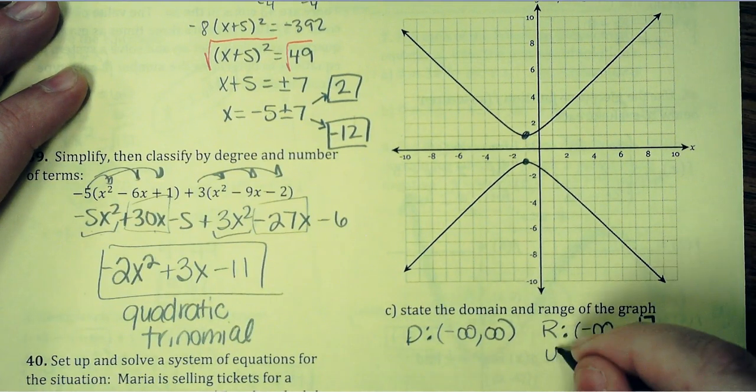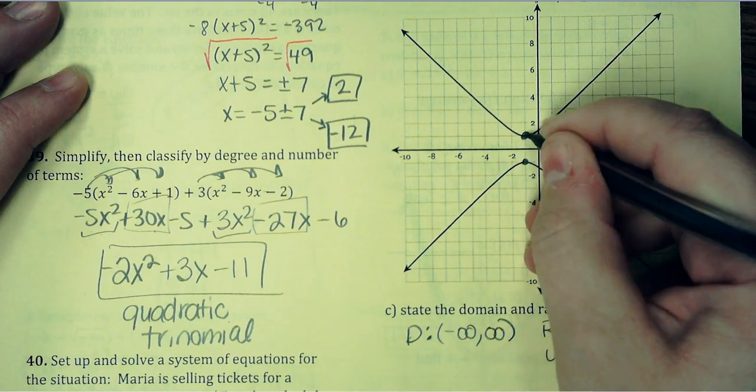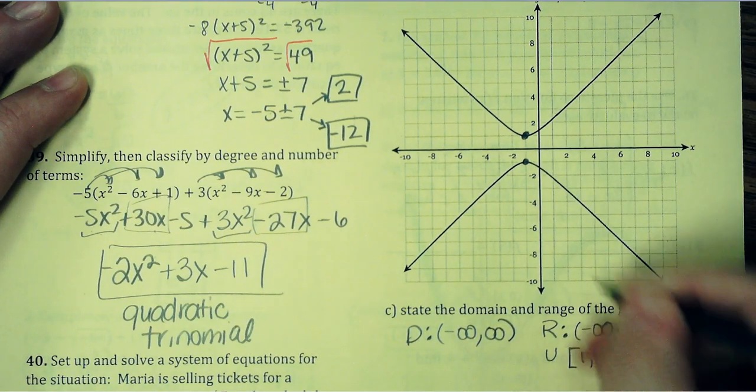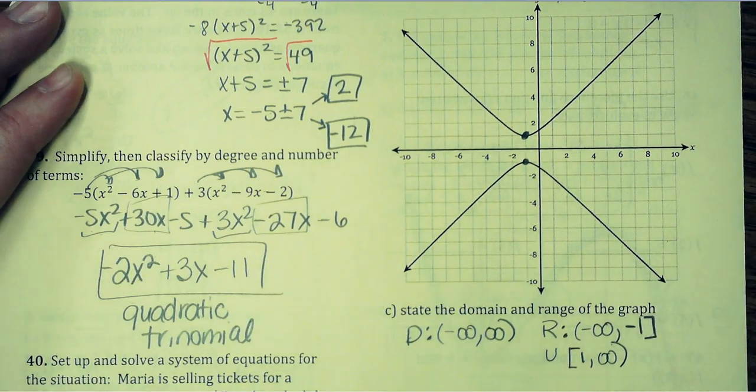So for this range, I'm going to put a union. Now, this one starts, the y value right here is +1, and then the rest of the graph goes up forever. So you'll cover all the rest of the y values all the way up.